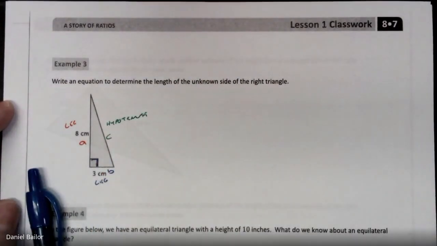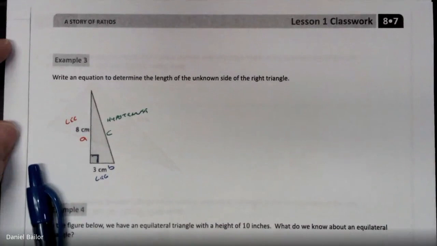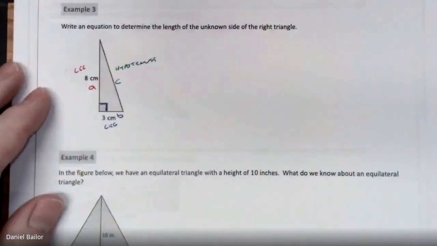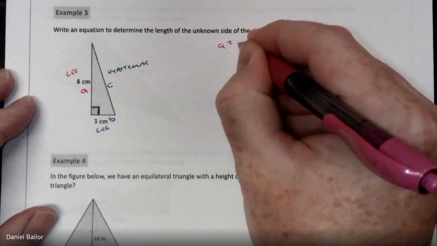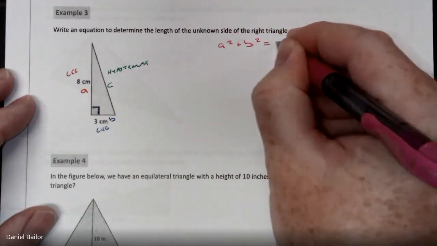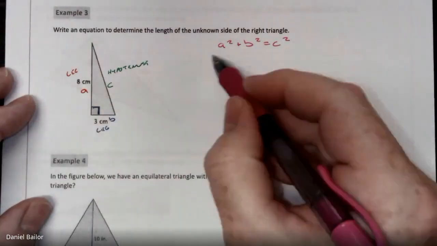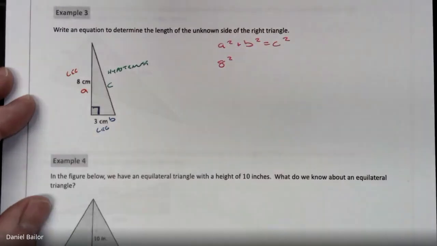And then you should have taken the Pythagorean theorem and used it to write the equation to find the missing side length. So the Pythagorean theorem is a squared plus b squared equals c squared. And then we just substitute. a is 8 centimeters.